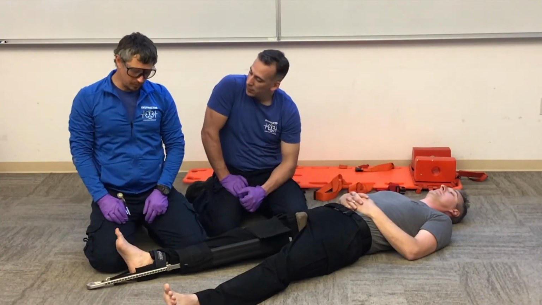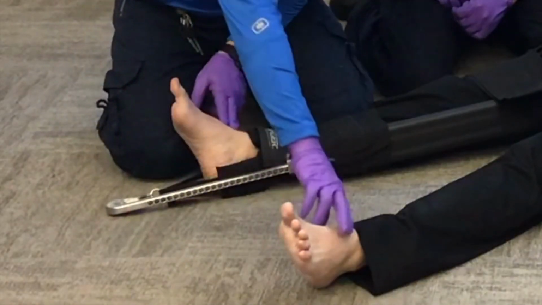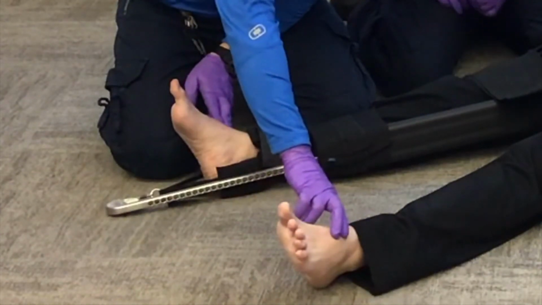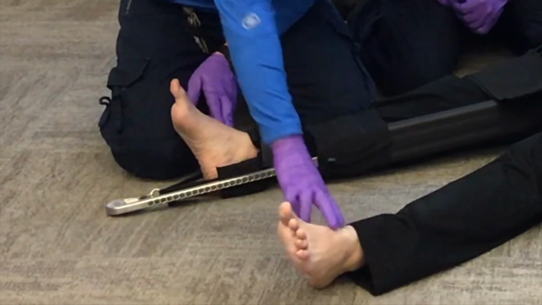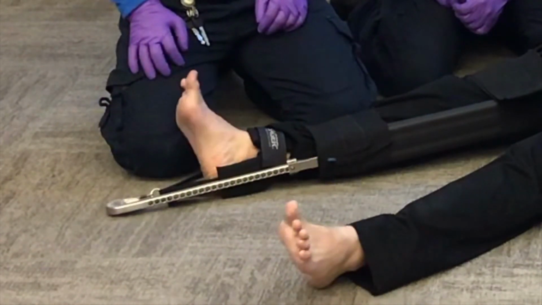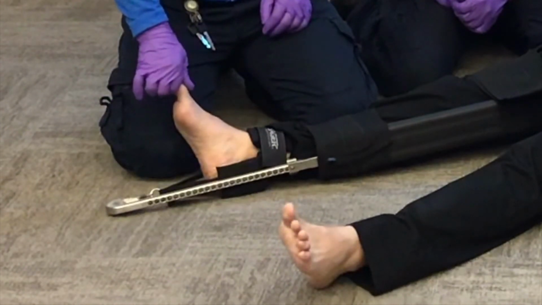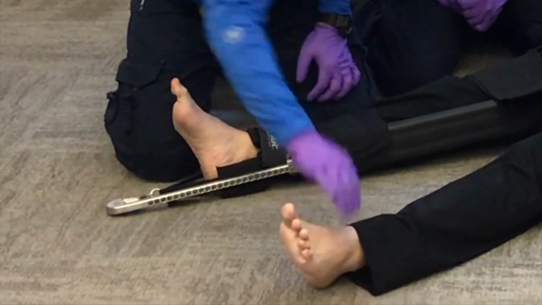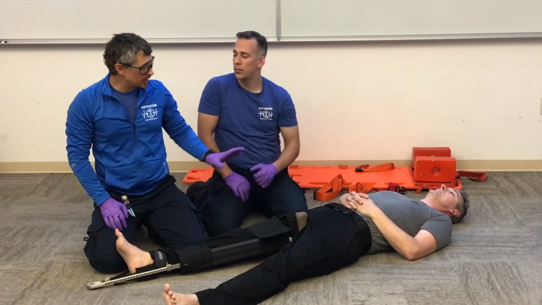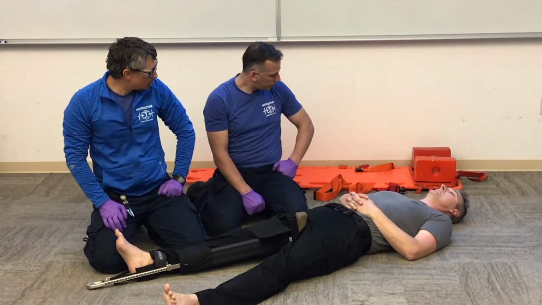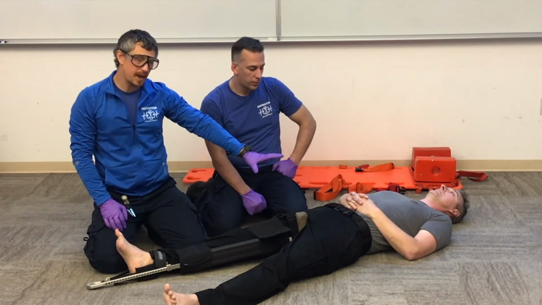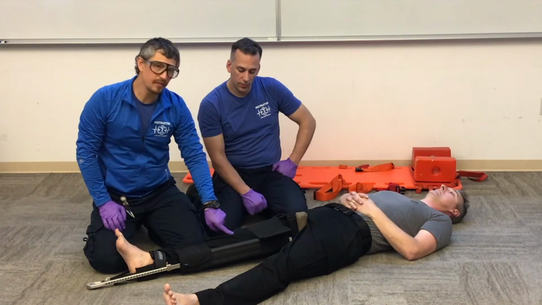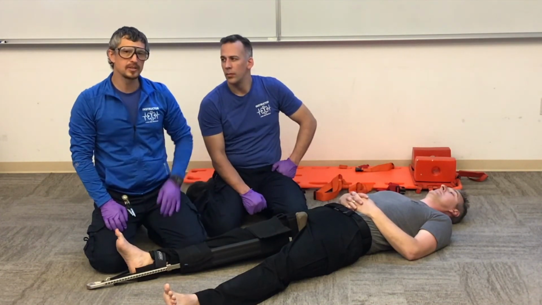Then we're going to go ahead and recheck our CMS. I'm checking the CMS on this leg, but also comparing it to the good leg. Chandler, can you wiggle your toes? Can you tell me which toe I'm touching? Big toe. Can you tell me which toe I'm touching? Little toe. Now we're going to take our patient, move him to the backboard, secure our patient to the backboard, also making sure we secure the hip and device to the board, and rapidly transport our patient.